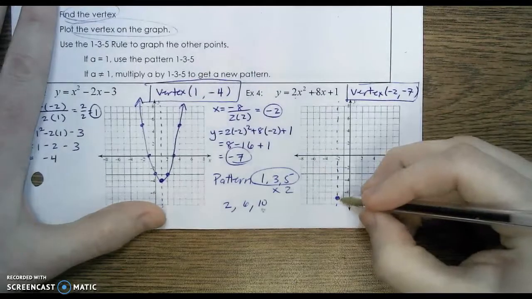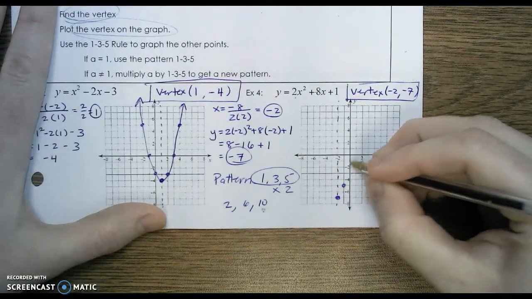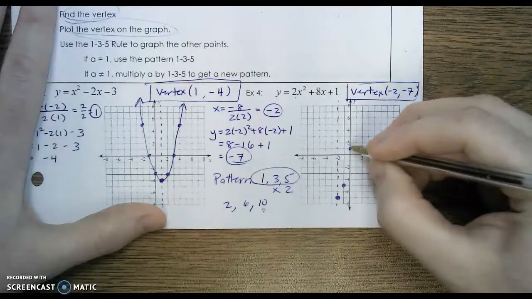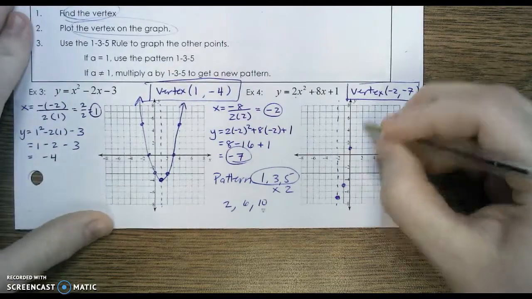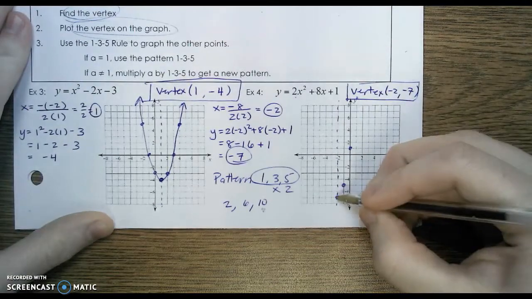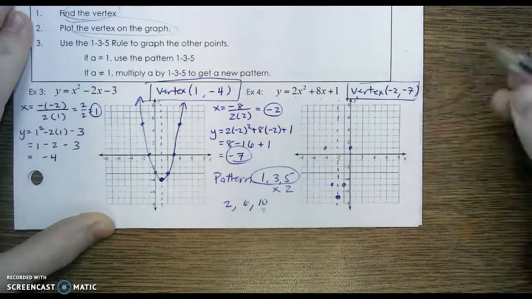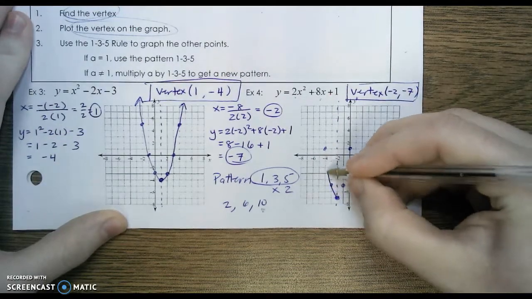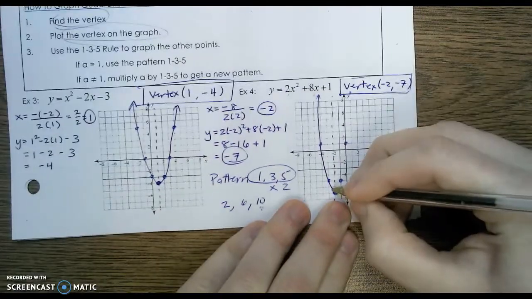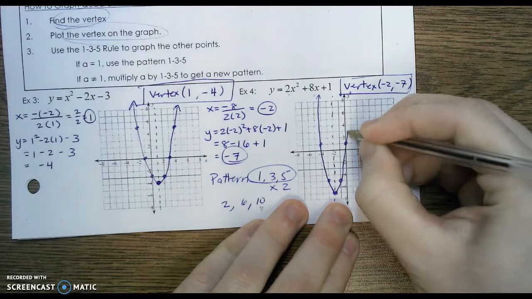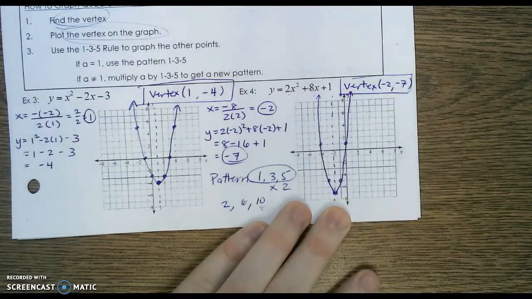So I go over 1 up 2. From there, over 1 up 6. And from there, over 1 up 10, which would be off the graph. Then do the same thing on the other side of your dotted line, and then connect the dots. Try your best to make it U-shaped and not look like a V. Remember, a V shape is an absolute value graph, so you want to make it look rounded and like a parabola.